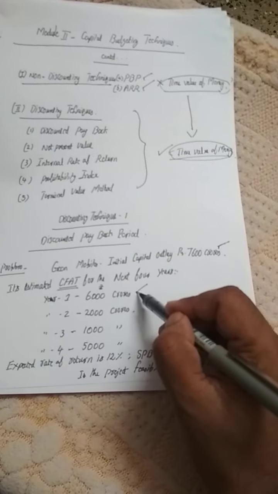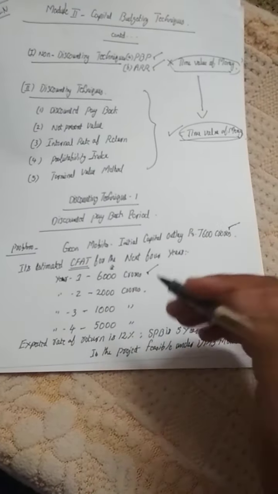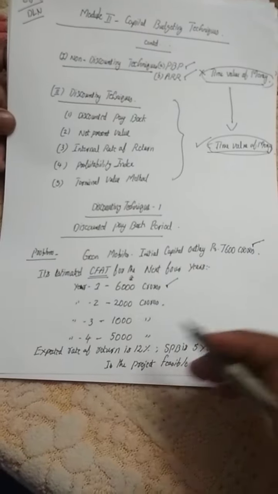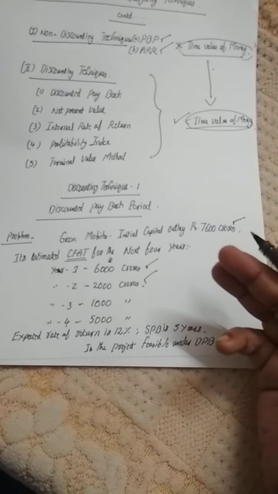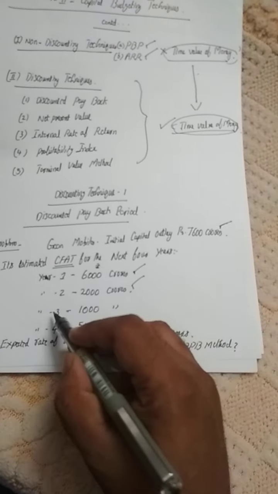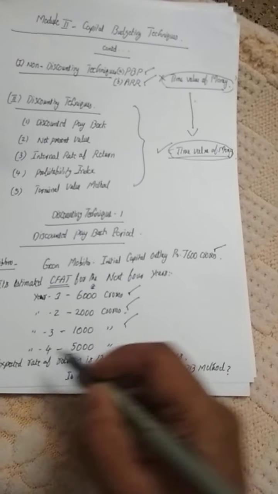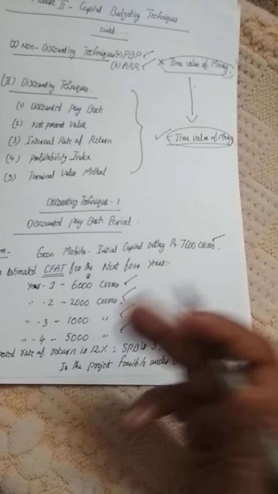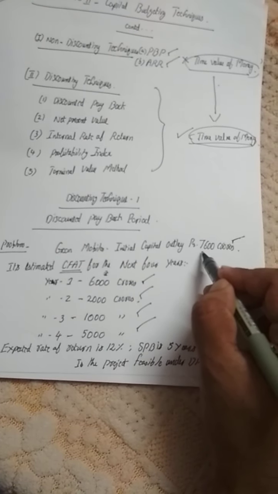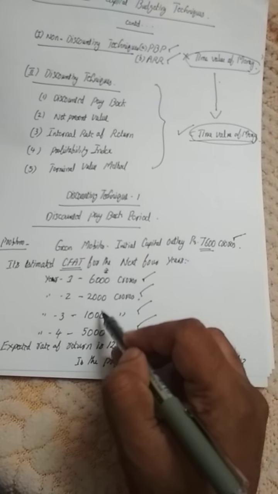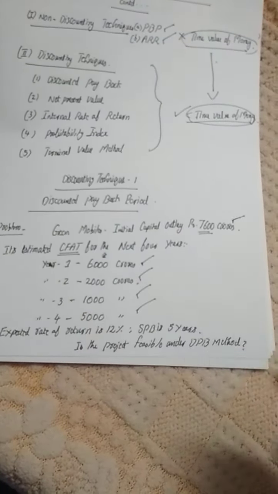At year end they are getting an estimated return of 6,000 crore. It's a budgeting process, so these are all estimated figures given in the question. Year 2, 2,000 crores of return they are estimating at year end 2. Year 3, 1,000 crores estimated return. Year 4, 5,000 crores estimated return. So the initial investment of the project is 7,600 crore, and different streams of cash flows for the next 4 years are given in the question.